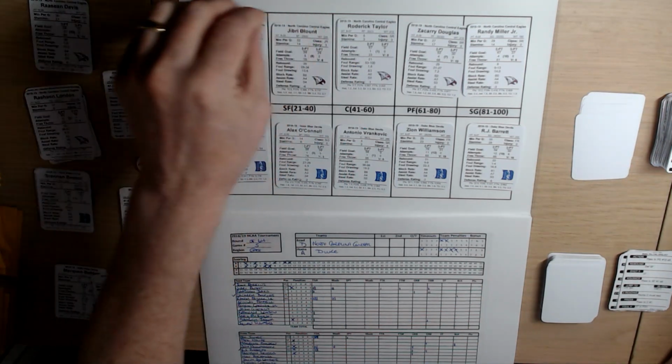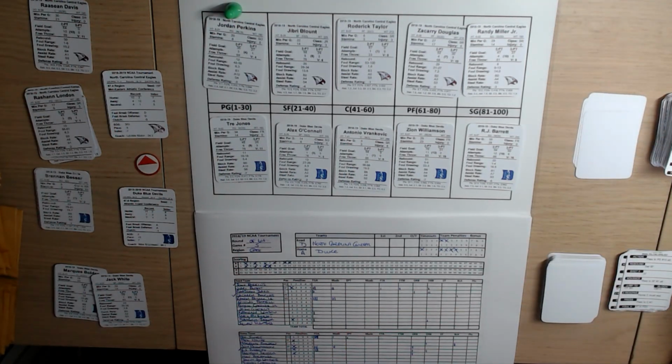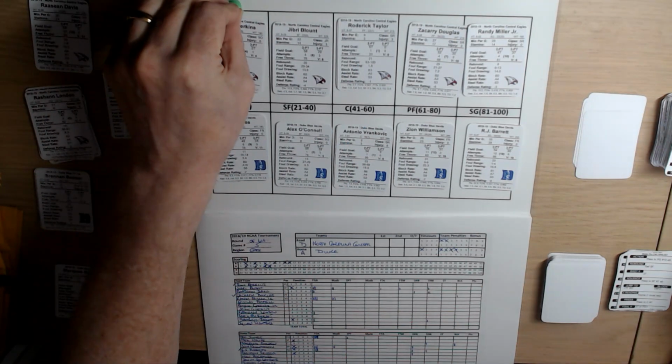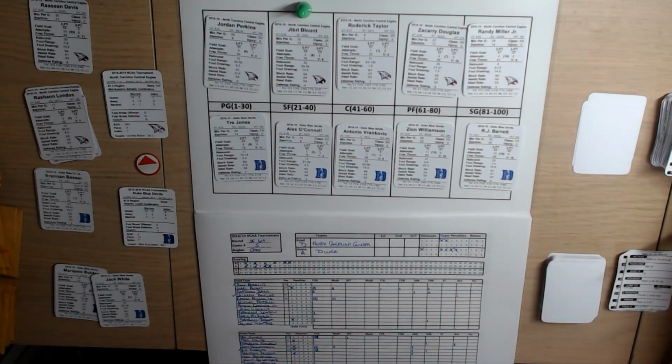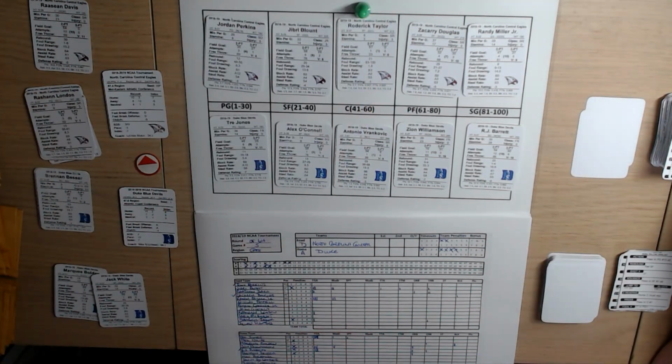Over to the point guard Perkins. Pass to the choice of 12, and we don't have anybody with 12, so it'll go to Yuri Blount, and Yuri Blount will then pass to the centre Roderick Taylor, who will shoot. 92, that's going to be a miss.